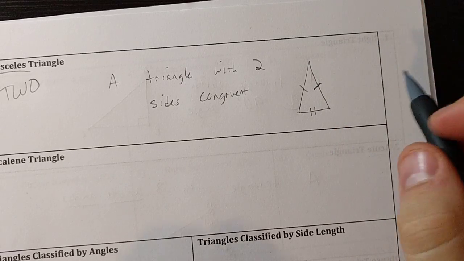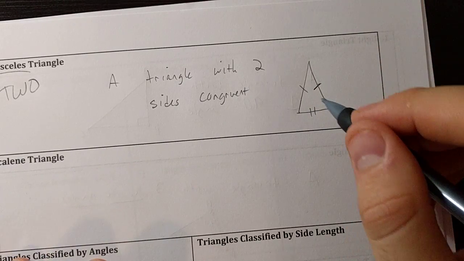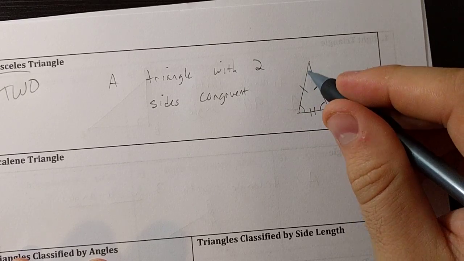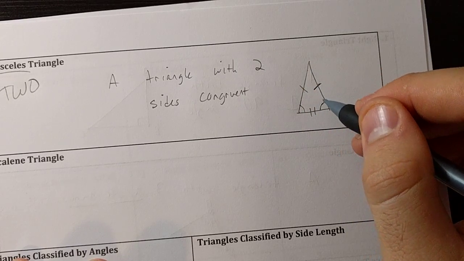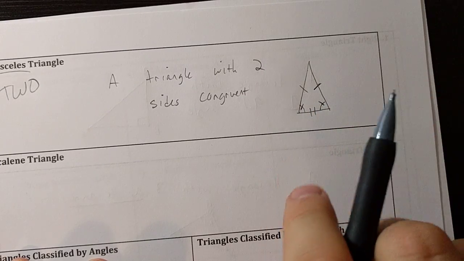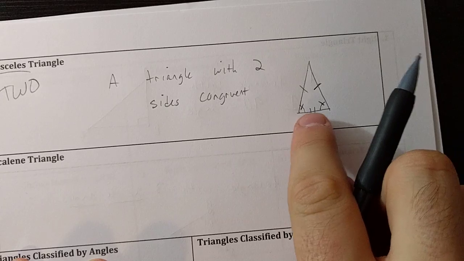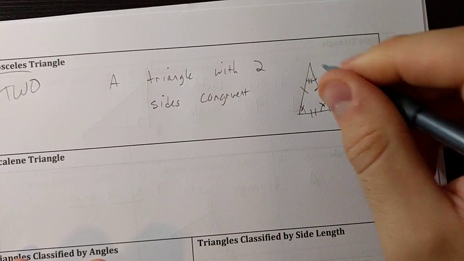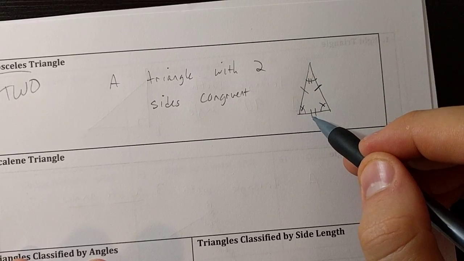Now, what's also unique about isosceles triangles is that the angles across from the two congruent side lengths, so this side length opening up to this angle here, is congruent to this side length. Sometimes they're called base angles here. And then this third angle here is like the odd man out, like this side length is.